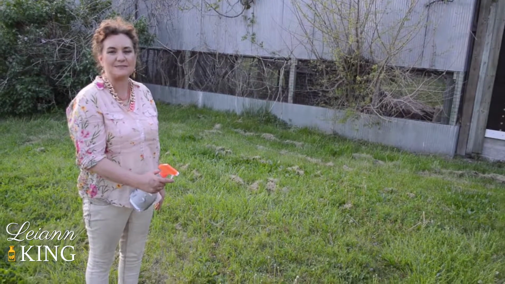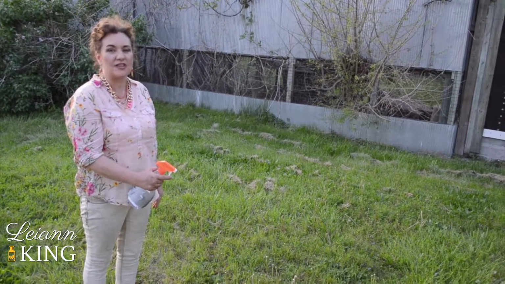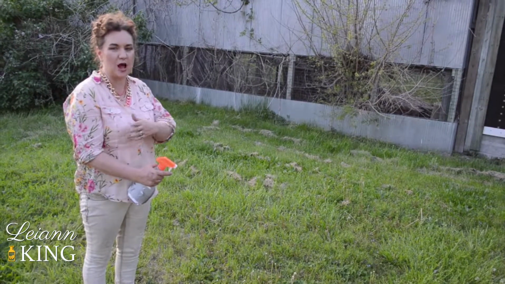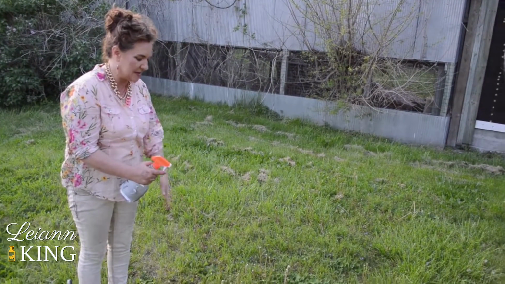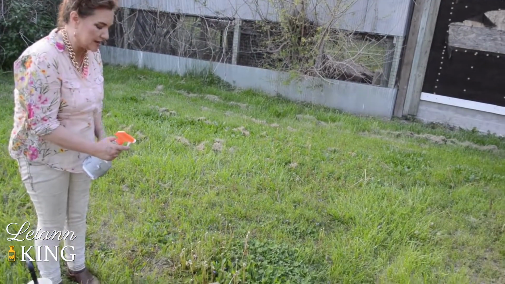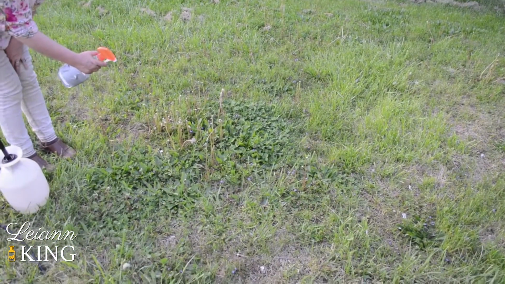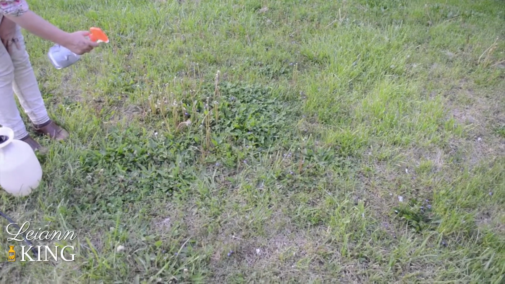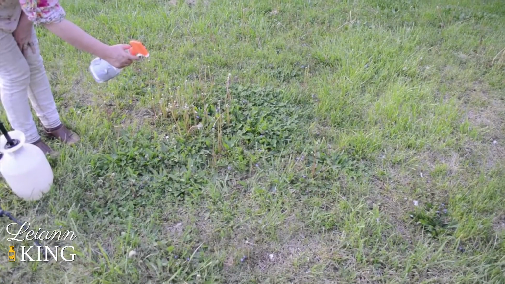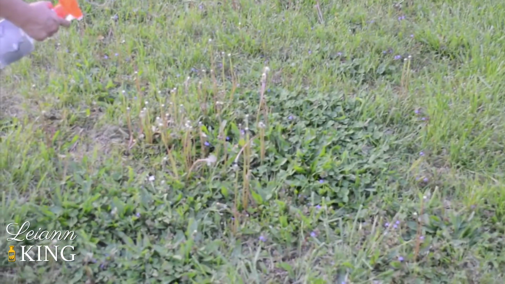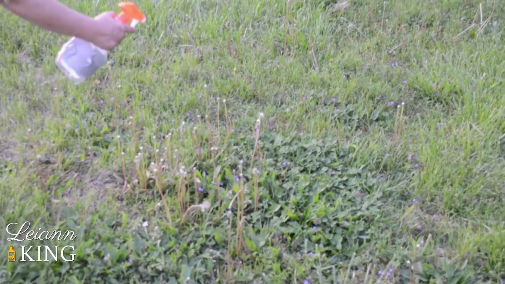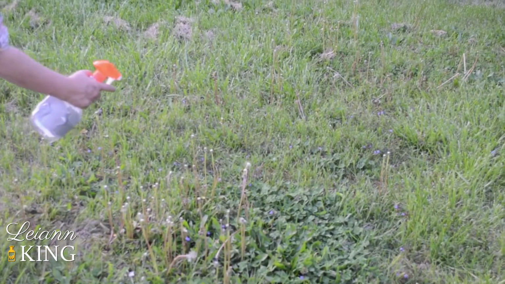A lot of people ask me, well, what about weeds, Leiann? Well, this you want a trigger sprayer. You do not want a mister. So we have the dreaded dandelion in the lawn, and we put about 10 drops of cinnamon oil in our trigger bottle, and we just want to trigger directly on where the weeds are. We don't want to kill anything that we don't want to kill, and so that is one good way to help get rid of those weeds.